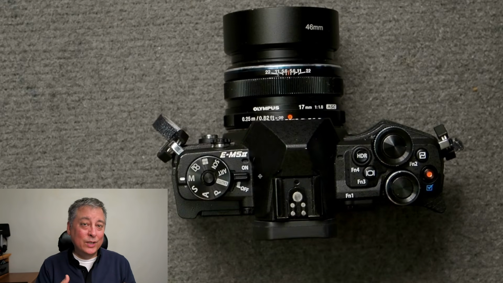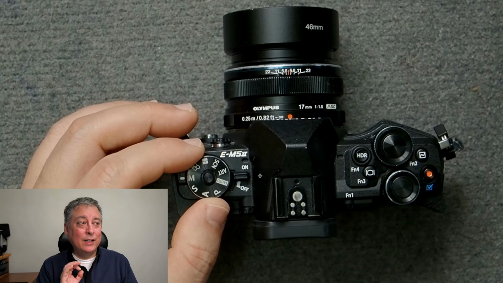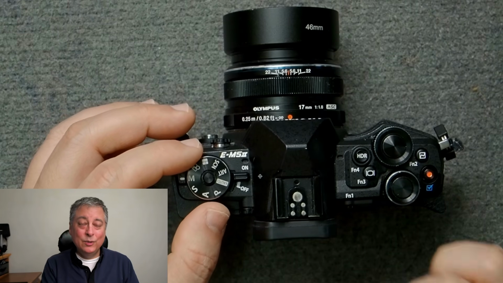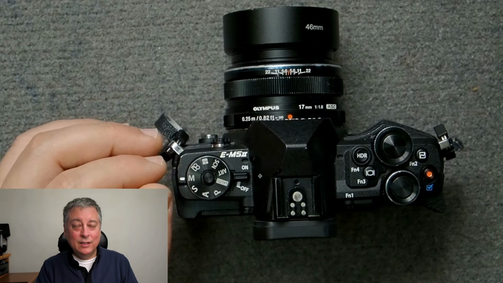And I'm not going to be going into manual mode in this video much, but this gives you the most creative control over your images. And I think as you advance in your photography, you definitely want to learn how to use manual mode, or how to shoot in manual mode. And I'll cover that in another video.